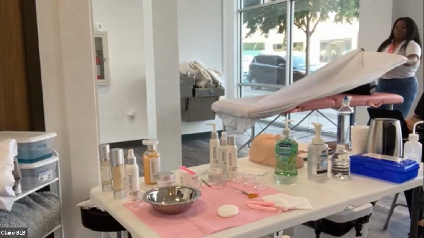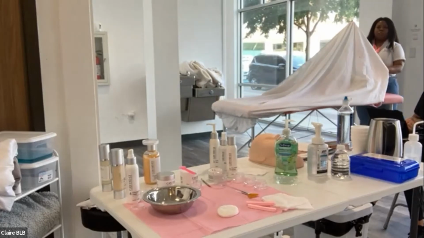So I actually switched the sheet. You probably can't see it from there, but there's a glue drop on the sheet.